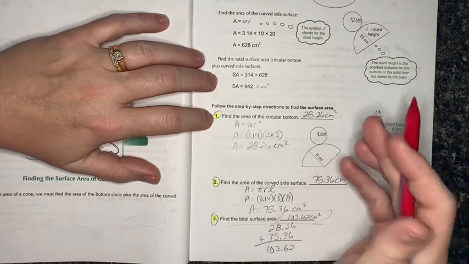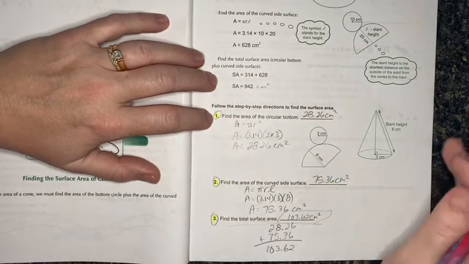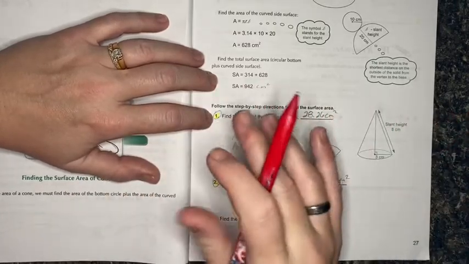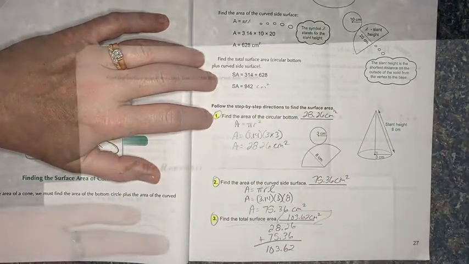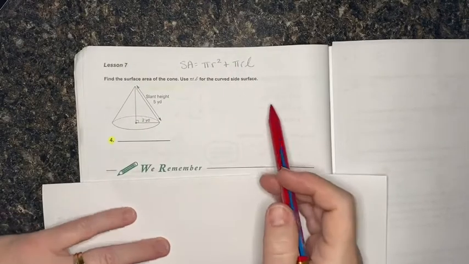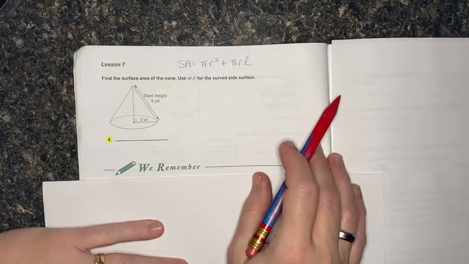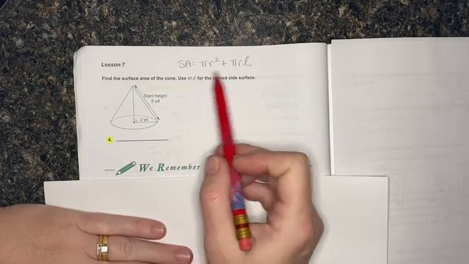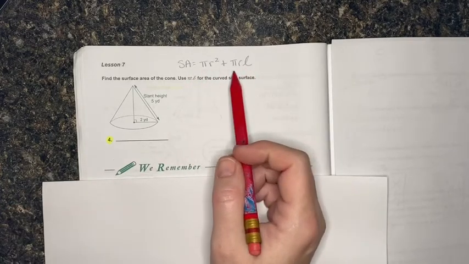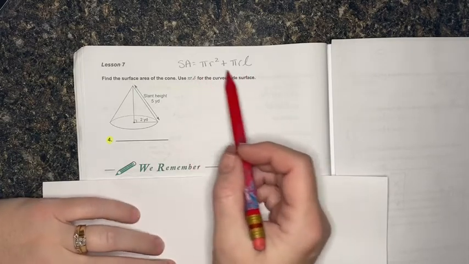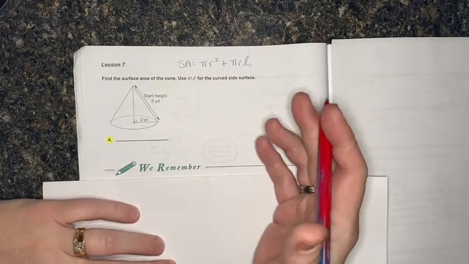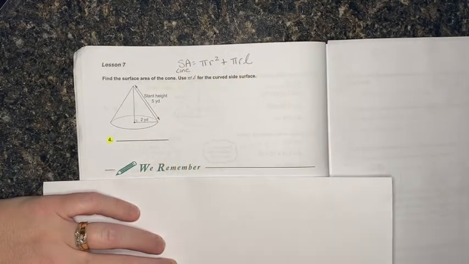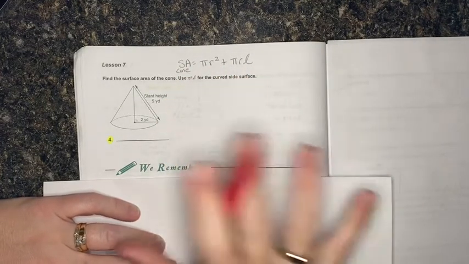Now we're going to turn the page and use just the formula. We'll still be finding the two parts and adding them together, but we're going to do it all in one step. So let's turn the page. On the top of page 28 is another problem. Okay, problem number 4. I have written the formula here for you. Please copy this down, not just on this page, but also copy it onto your page 0 and make sure you label it that it's the surface area of a cone. Okay, it's very important. You don't want to get your surface area formulas mixed up.